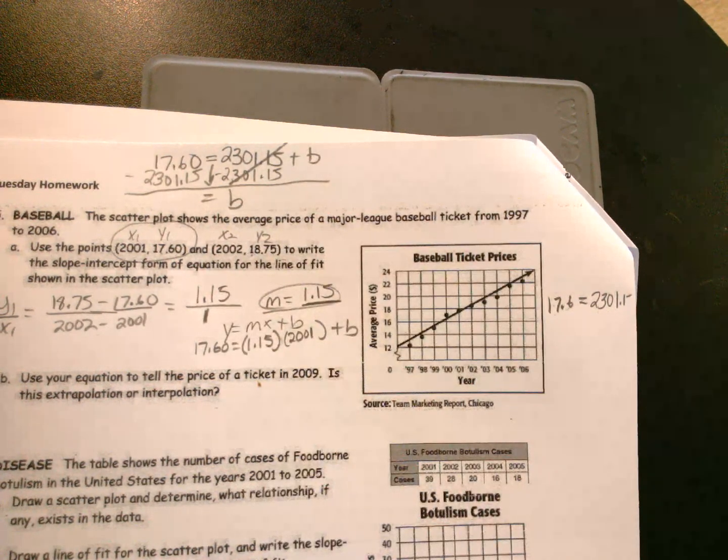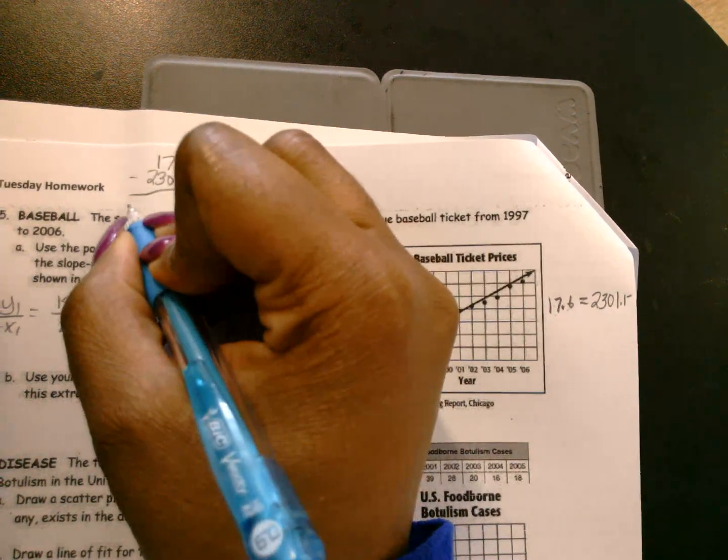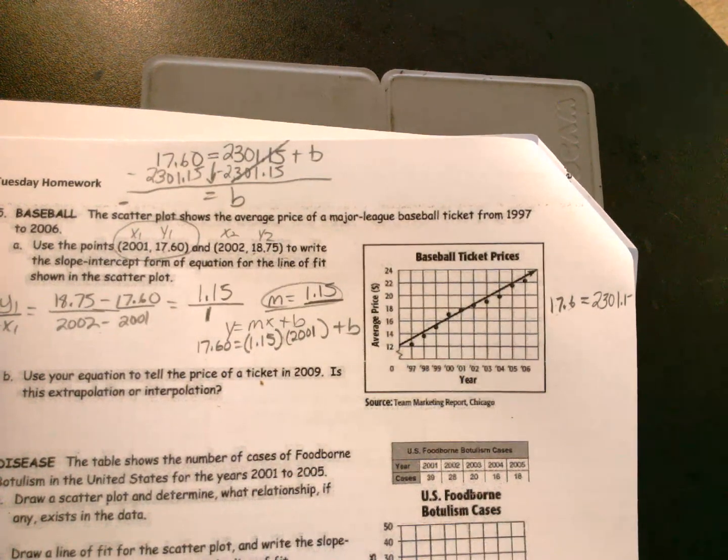So type that in. 17.60 minus 2,301.15. That's going to be a negative what?